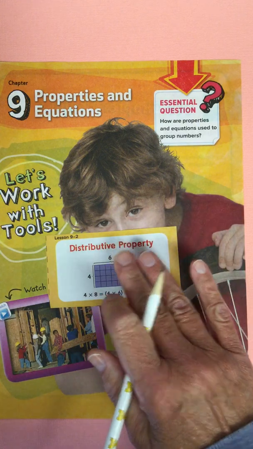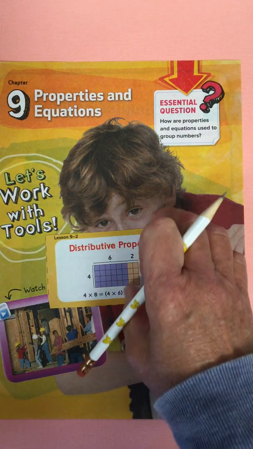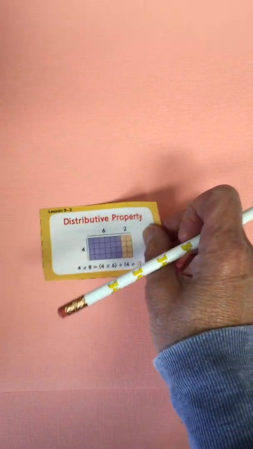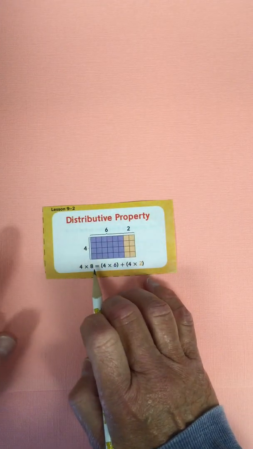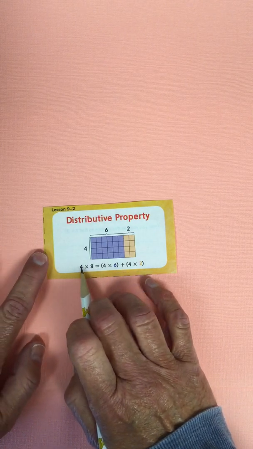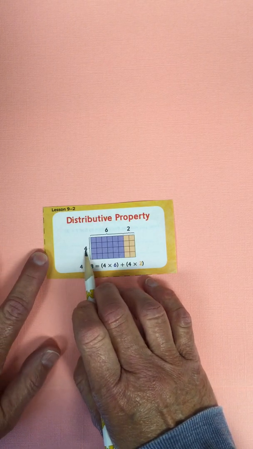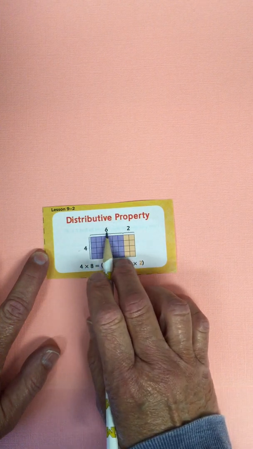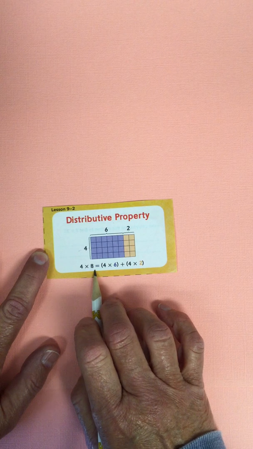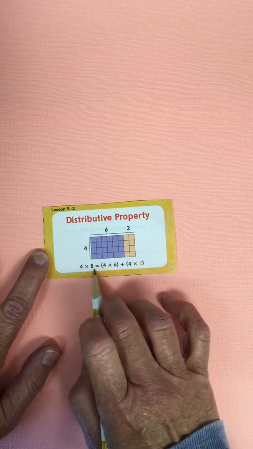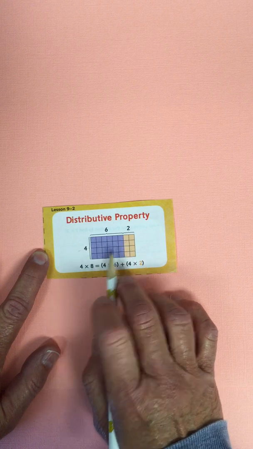Well, that's kind of what this distributive property says. It's having us break it down again, and what it wants us to do is take this 8 and break it down to simpler numbers. So we take the 4, it stays the same, the rows and the columns. This 8 becomes 6 and 2. That 8 could also be 4 and 4, right? But just for this example, they do 6 and 2.